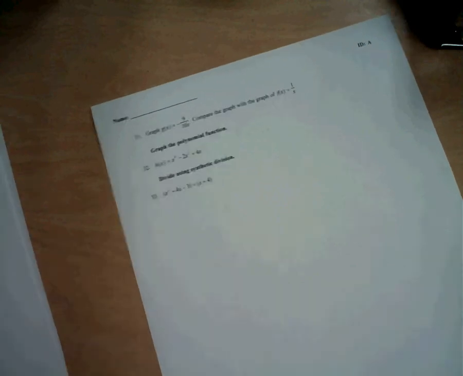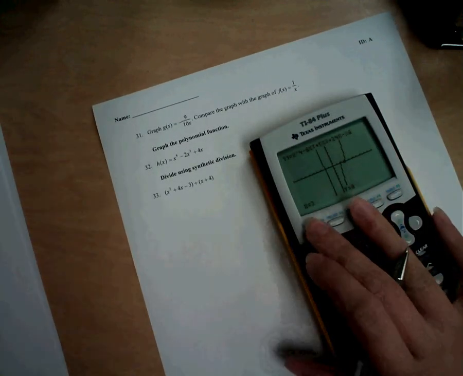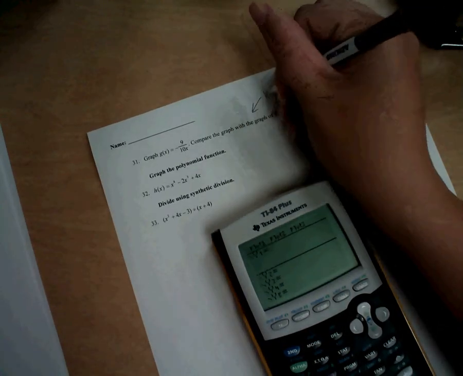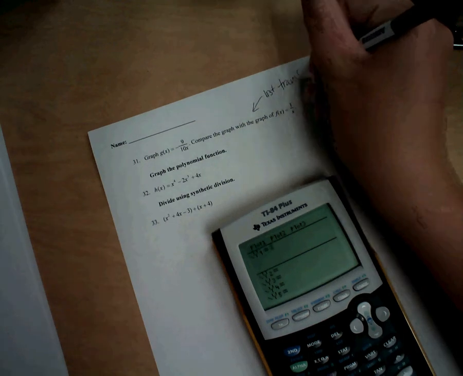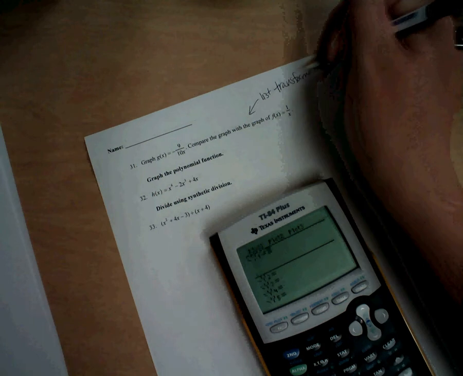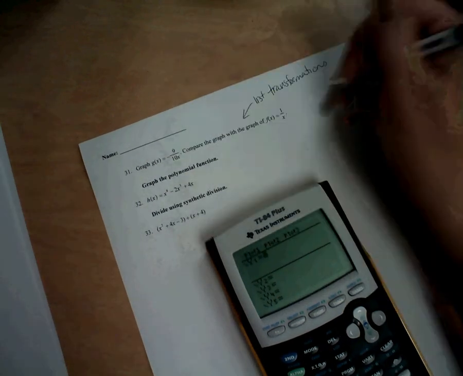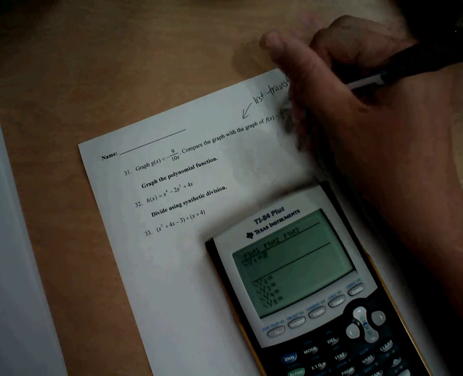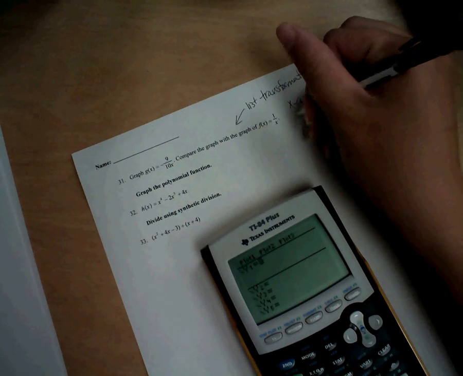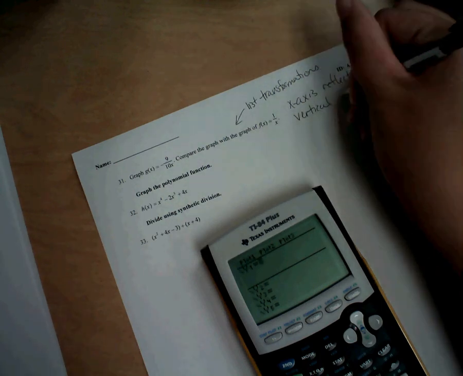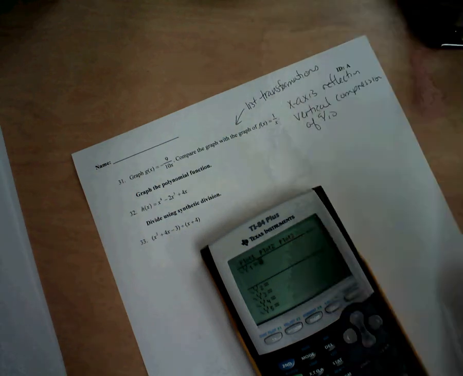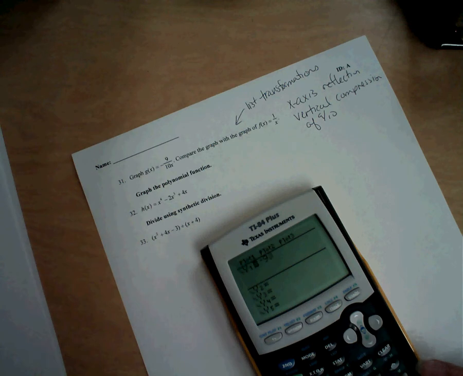Graph g of x and then compare it with 1 over x. So comparing it just means to list what your transformations are. So I can see if I graph that, it's a negative, so it's going to be an x-axis reflection. And instead of this being a 1, it's 9 over 10, so it's going to be a vertical compression, because that number is less than 1, of 9 over 10. And if you're typing this in, you need to be careful that, since you have more than one thing in the denominator, you put in parentheses.